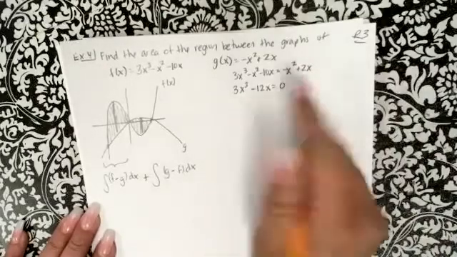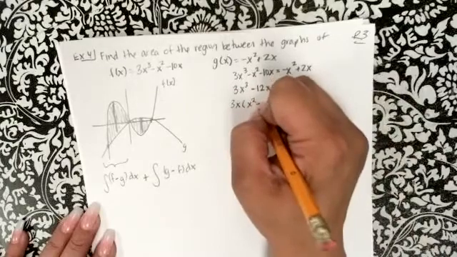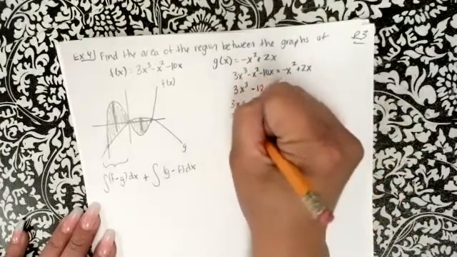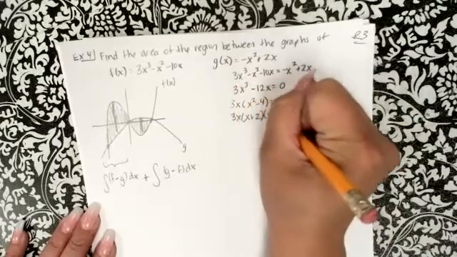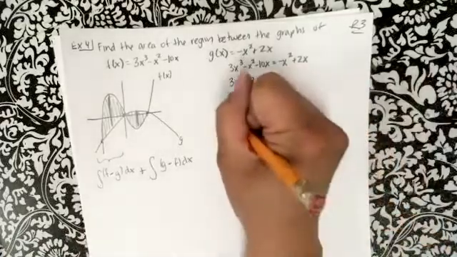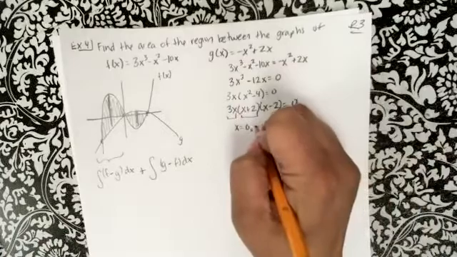The greatest common factor is 3x. Then I'm left with x squared minus 4, which is a difference of squares. So that is 3x times x plus 2 times x minus 2 equals 0. Now doing the zero product property, when I set 3x equal to 0, x equals 0. When I set x plus 2 equal to 0, x equals negative 2.